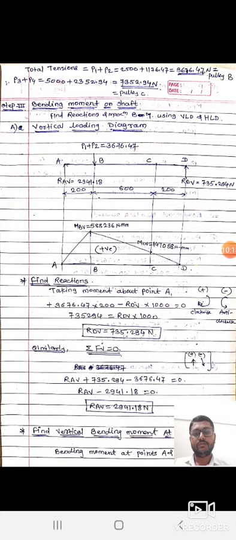So next, how to find the reactions? Just take the bending moment at point A, with clockwise positive and anti-clockwise negative.